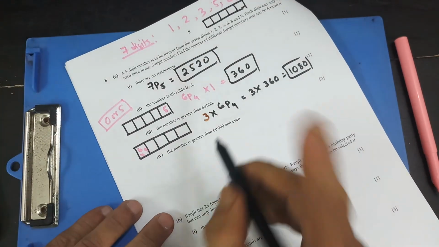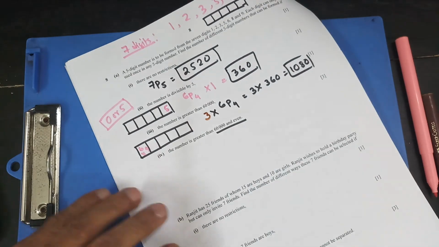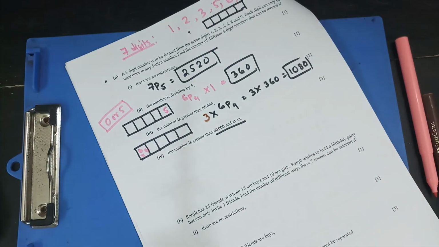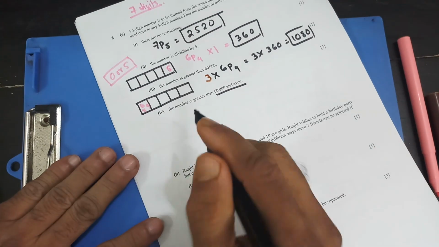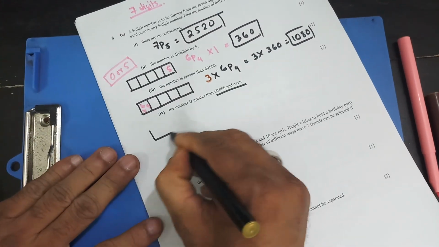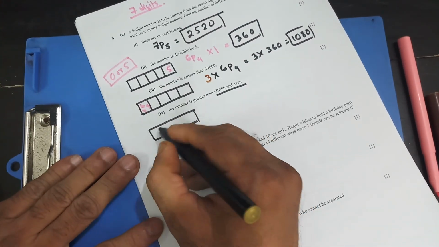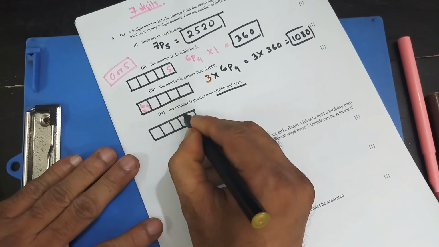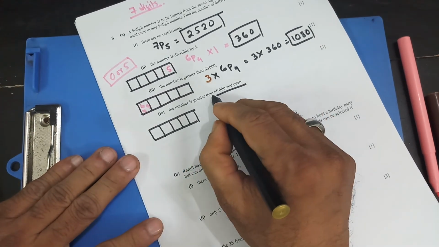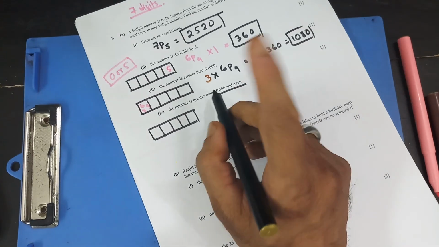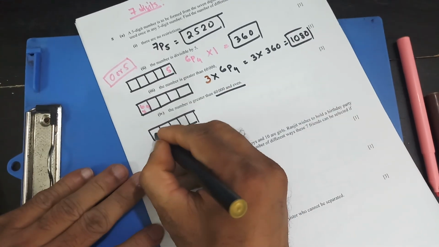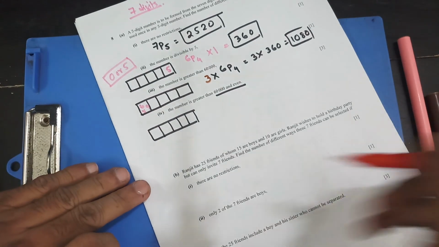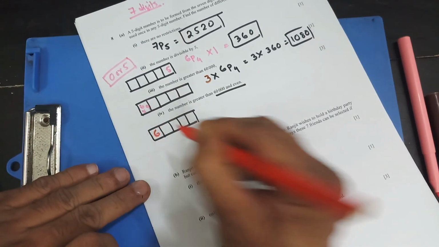The number is greater than 60,000 and even. Greater than 60,000, I already got that, and even. I want to do it in a really nice way. You're going to love that, trust me. Let me put this one again, just like that. Greater than 60,000. So let's say the first digit is 6.